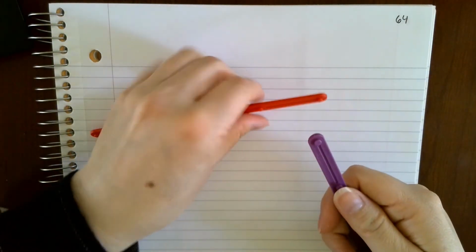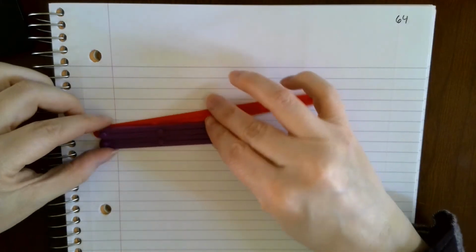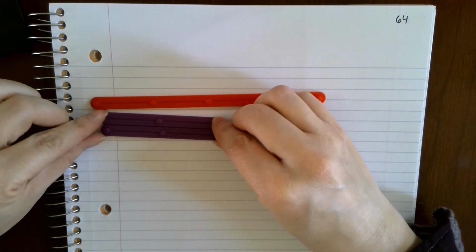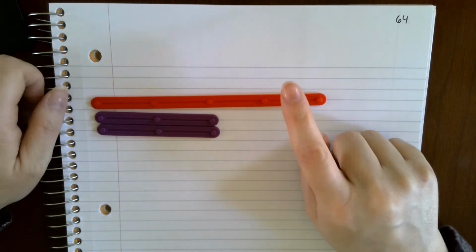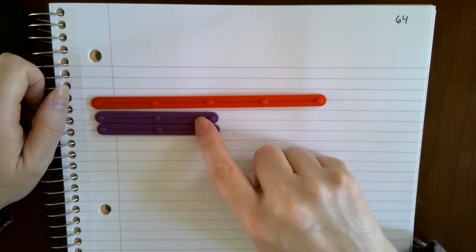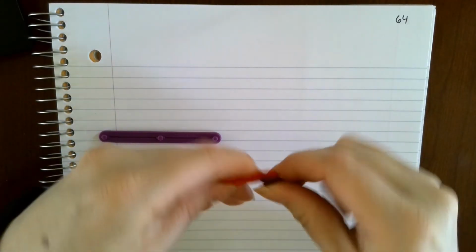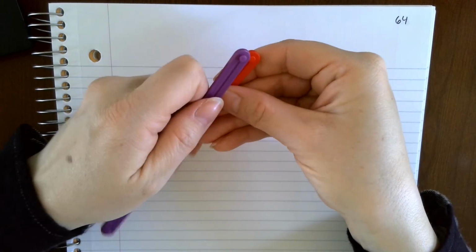Let's take a look at this one. I have a red and I have two purples. If I have two sides that are the same, we would call that an isosceles triangle, right? If it can form a triangle. The red is obviously longer than the purple. So I'm going to connect the purple to the red, connect this purple to the purple, and see if I can connect them to the red.